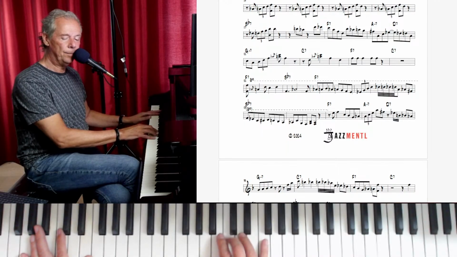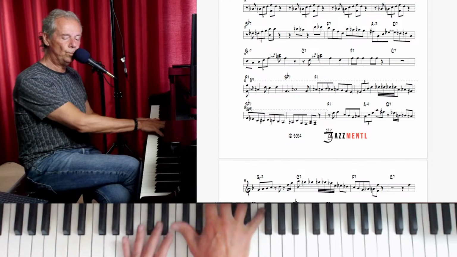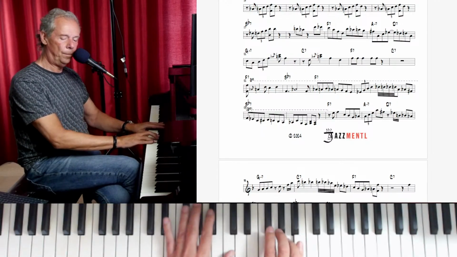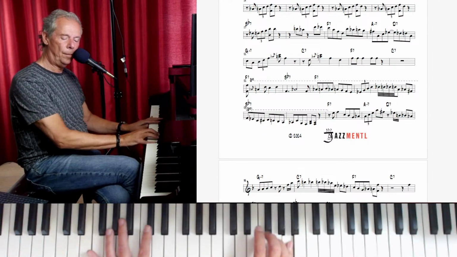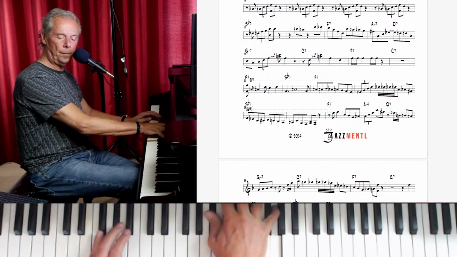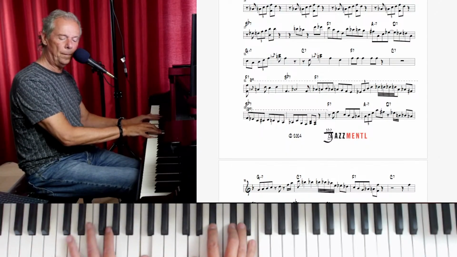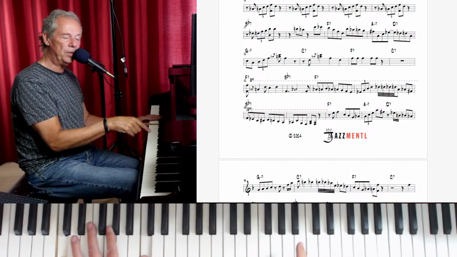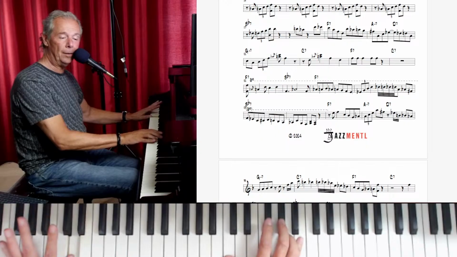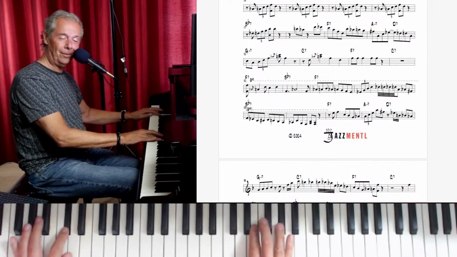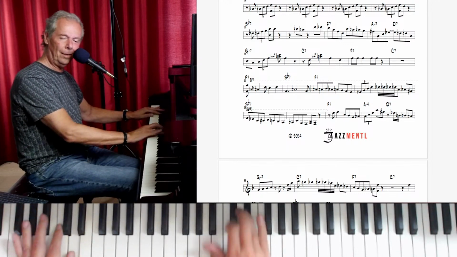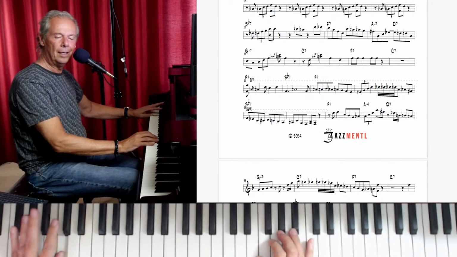Let's play. This is not blues, but that note is still going to be part of the flavor of the tune. Right?